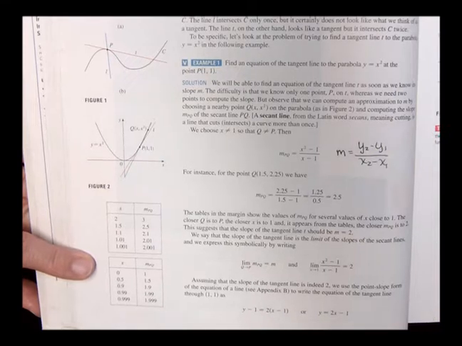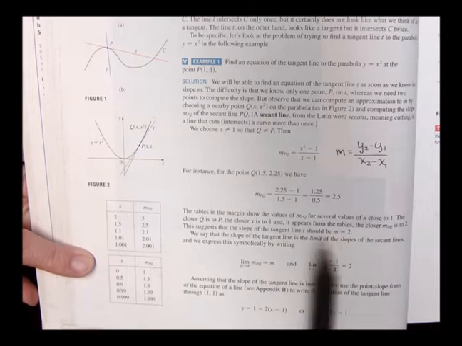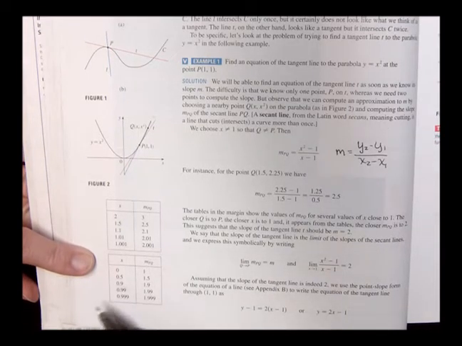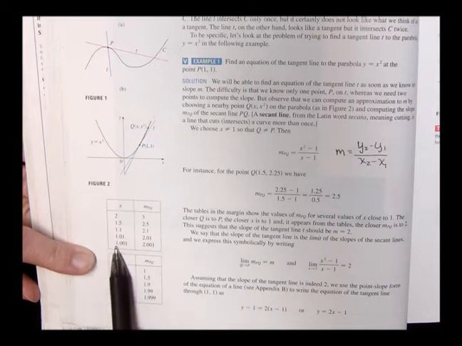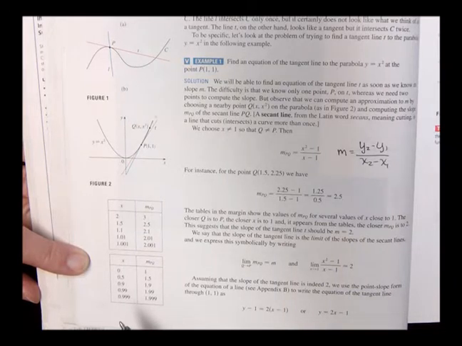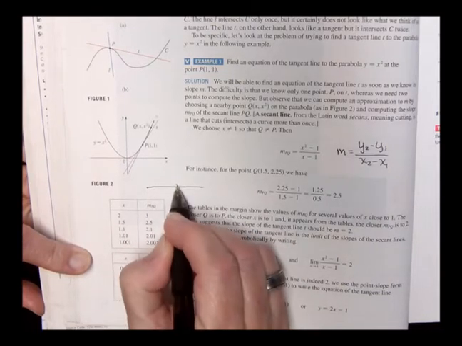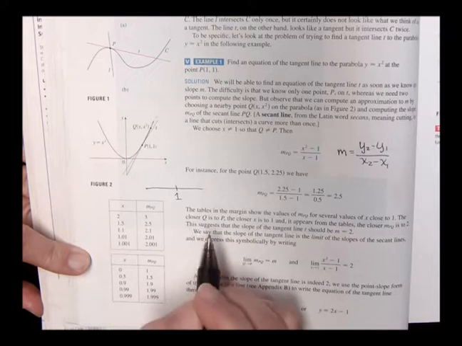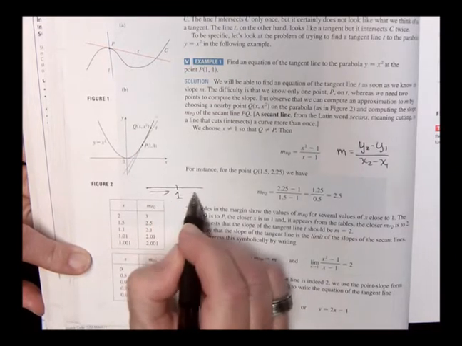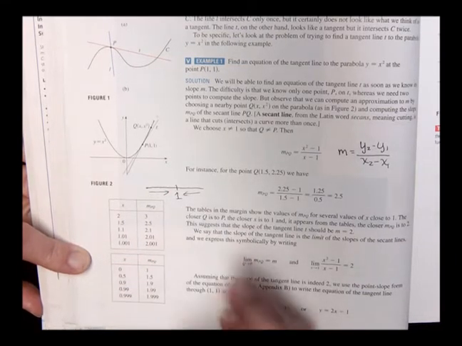So if we try several values like that, here's a table that shows values that are close. Let's say we're going to get close to 1. So we always say we're going to come from the positive side or the negative side to 1, or come from the left or come from the right. What I mean by that is, if I have a number line and I have the number 1, the number in question right here, I'm going to come this way and come this way. So I'm going to come from the left and come from the right.